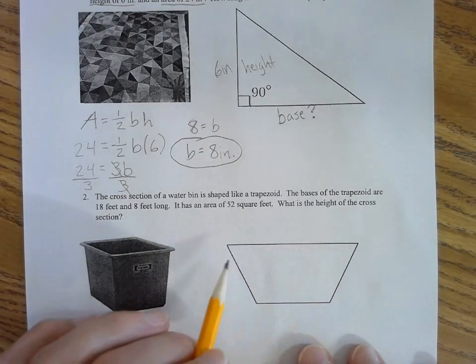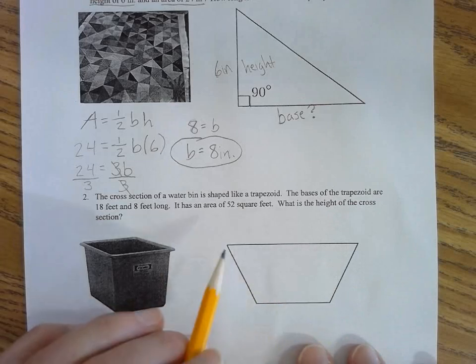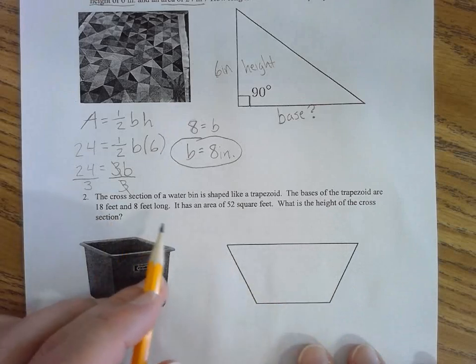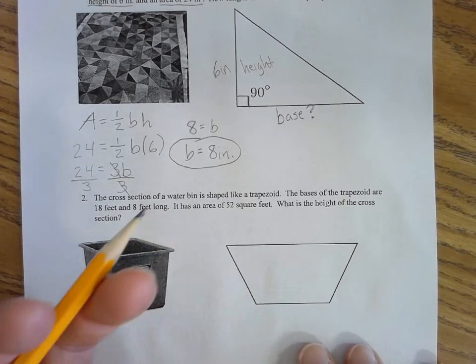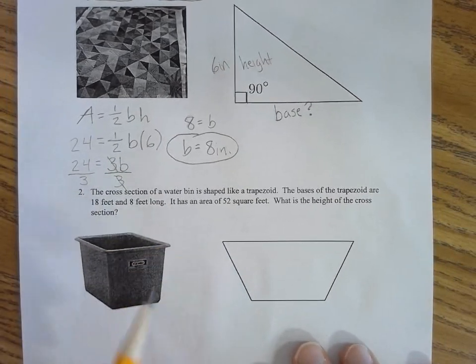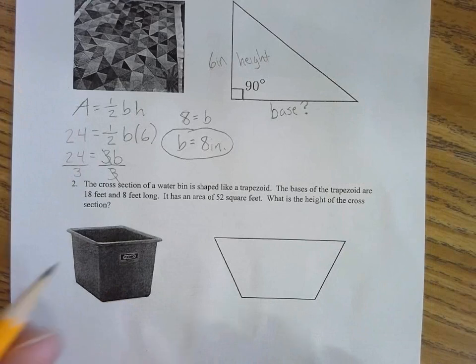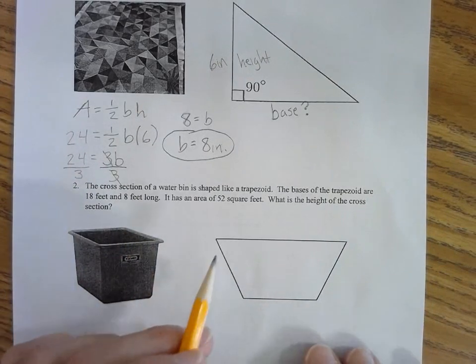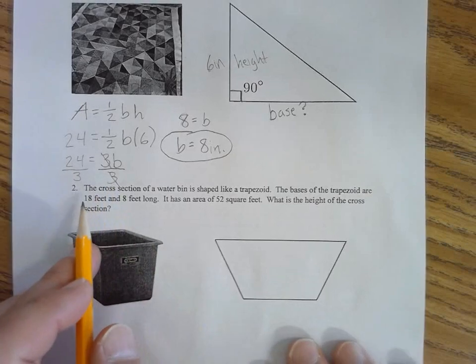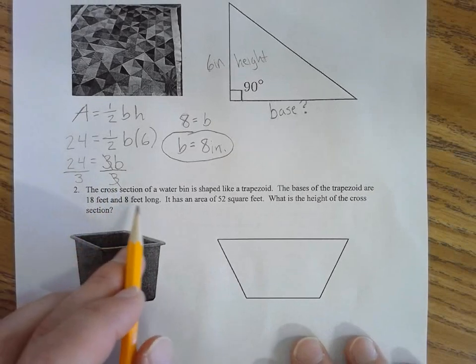If they don't have a trapezoid for you, you're going to have to draw one. But most likely they'll have a shape in the question so that you can label it. Especially for you guys, since our FSA is paper based, hopefully they have the trapezoid for you to label. But if one base is 18 feet, the other is 8 feet.